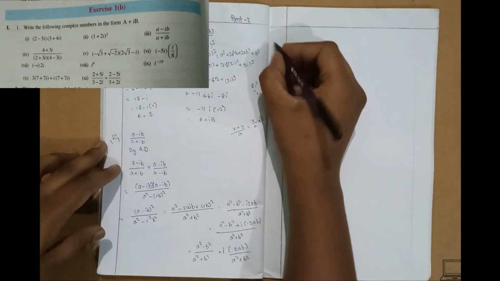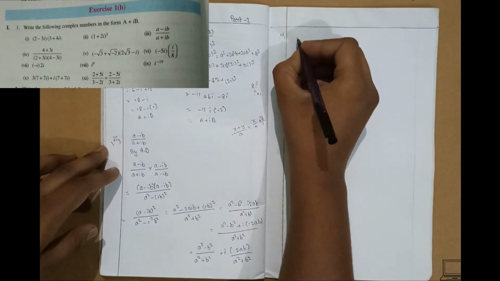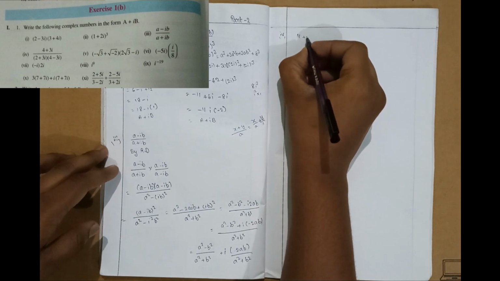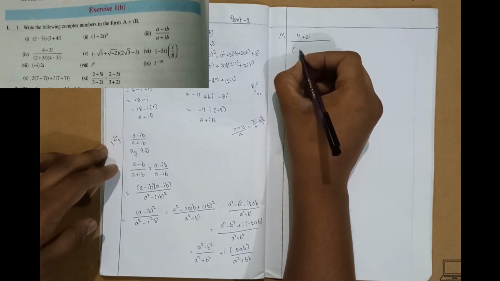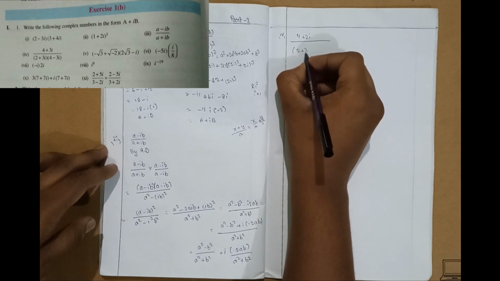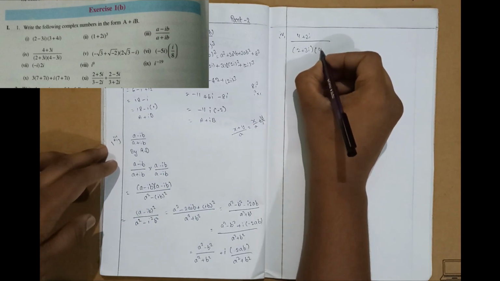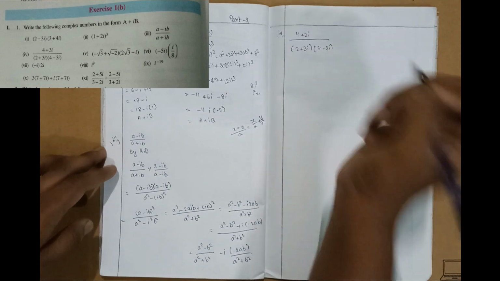Now the fourth question is (4 plus 3i) by (2 plus 3i)(4 minus 3i).